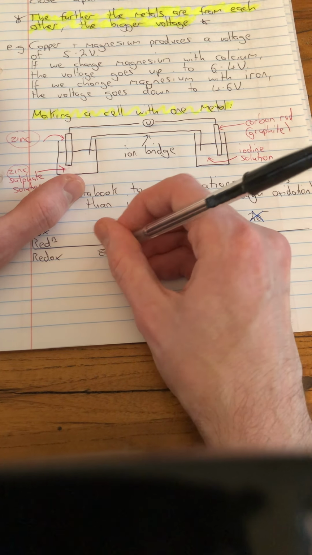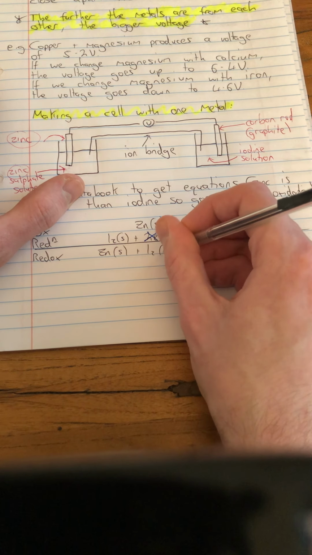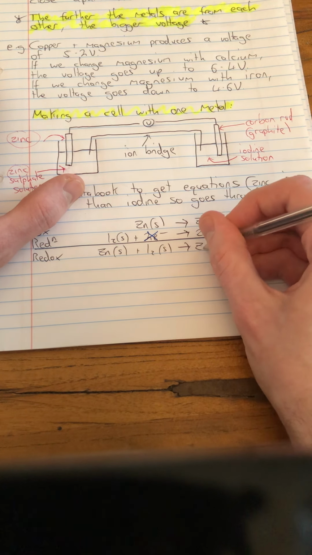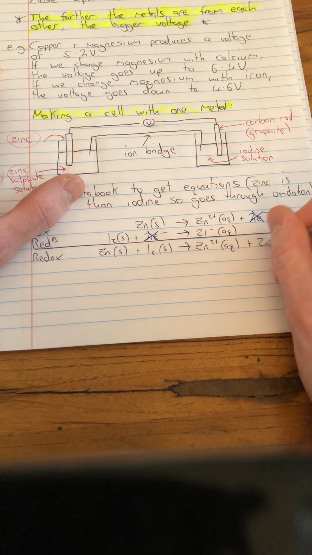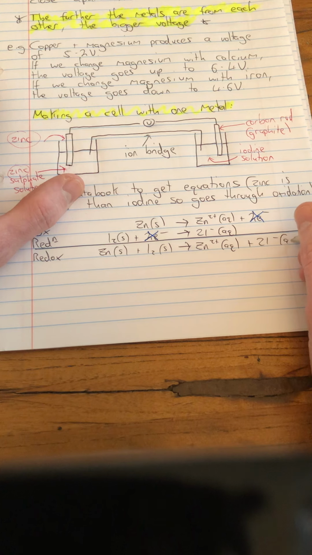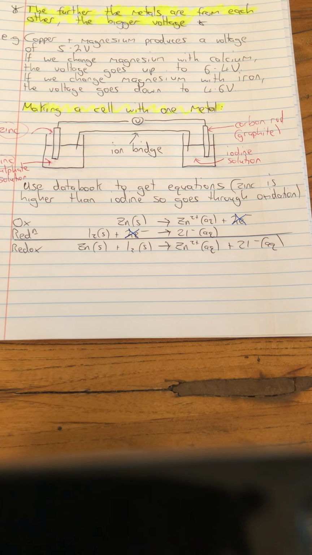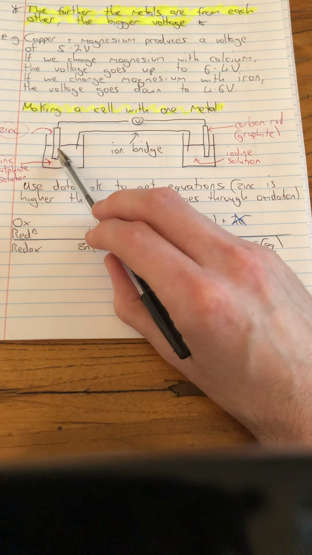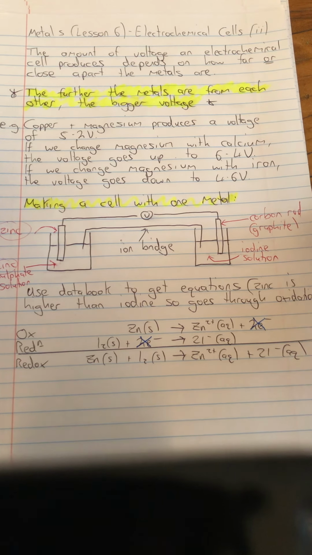So Zn solid plus I2 solid goes to Zn2+ aqueous plus 2I- aqueous. And that's how we would write the redox for a metal and a non-metal solution. So this is metals finished.